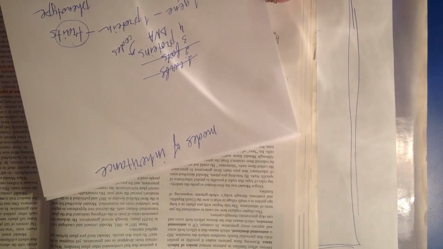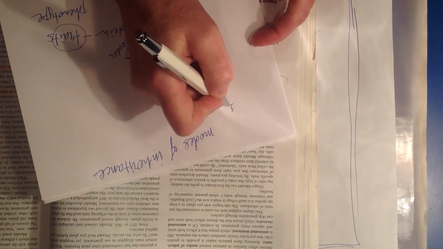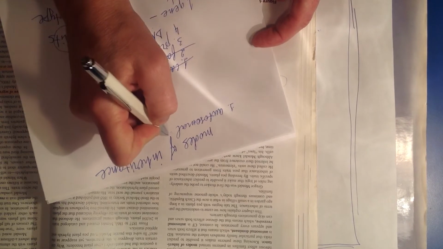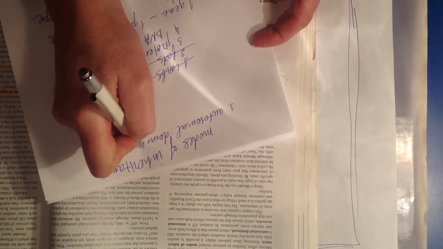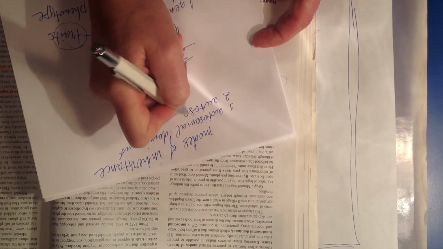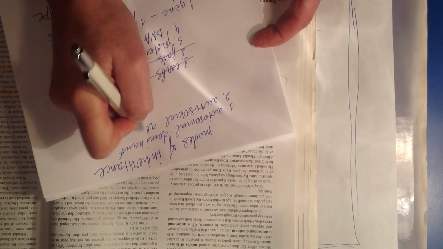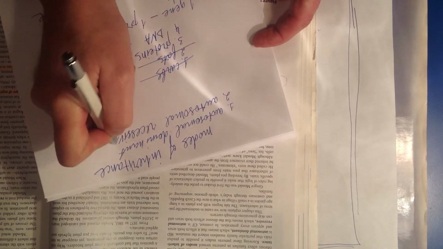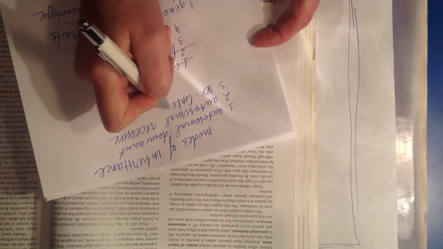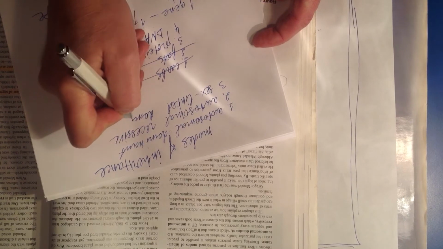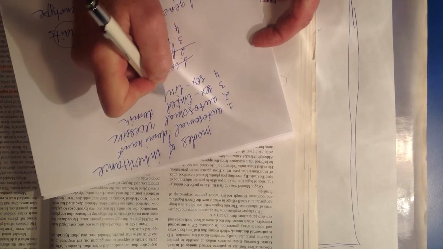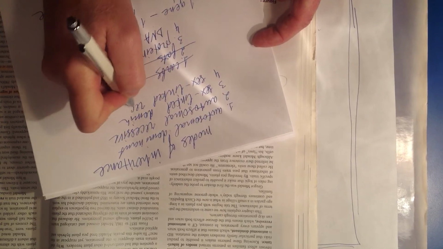There are only 4 modes of inheritance. Autosomal dominant, autosomal recessive, sex-linked dominant or sex-linked recessive.